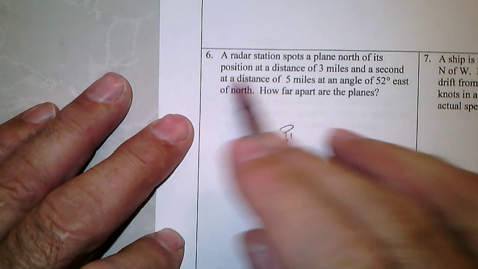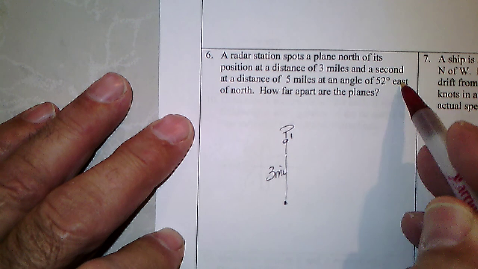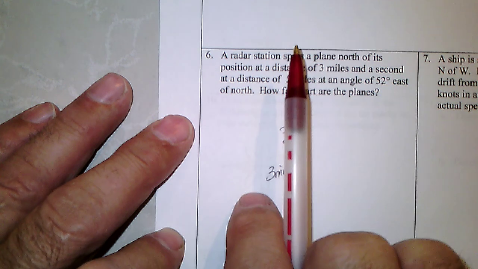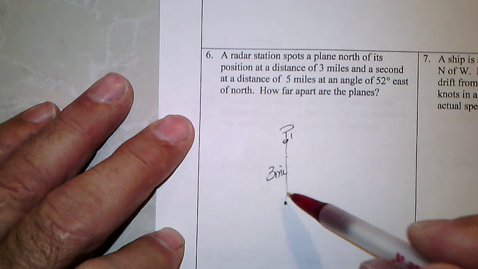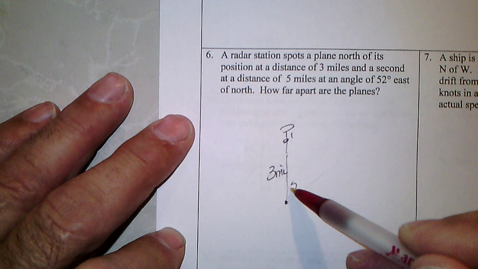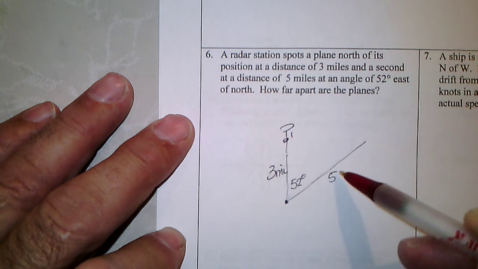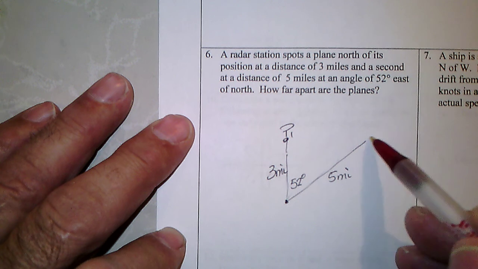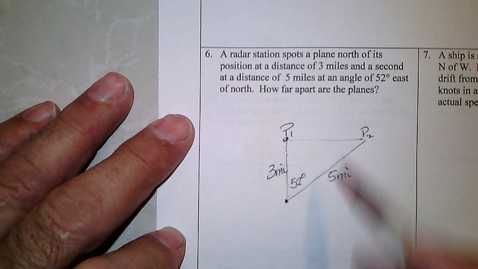And a second at a distance of 5 miles at an angle 52 degrees east of north. So there's north. We've got to go 52 degrees east of it. It's not 52 on the trig, but 52 east of it. So in here is 52 degrees. And at 5 miles is plane number 2. We're supposed to find out how far apart they are.